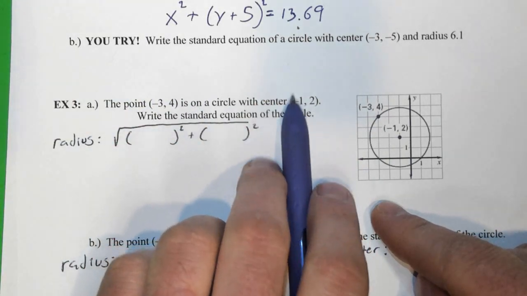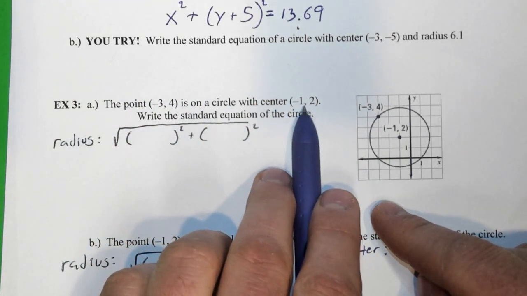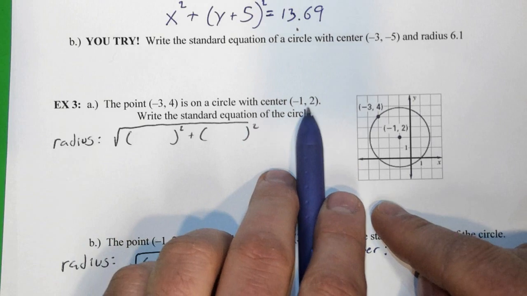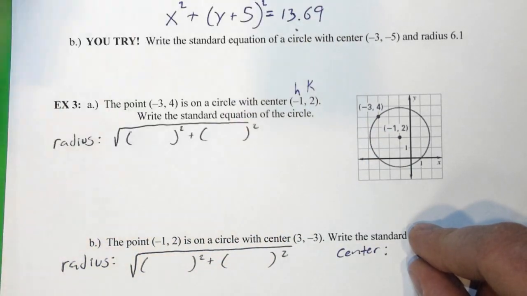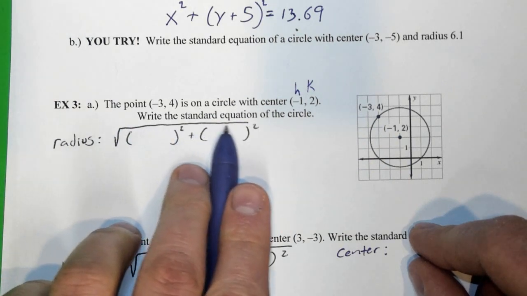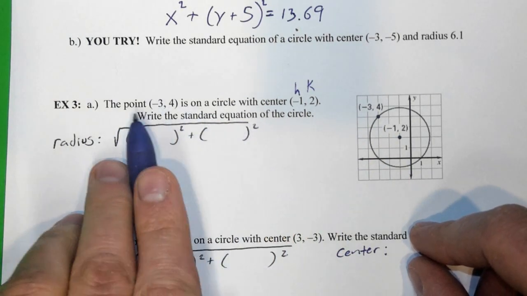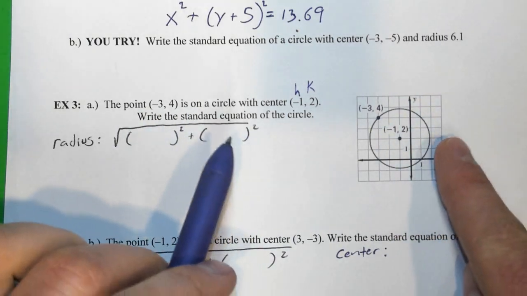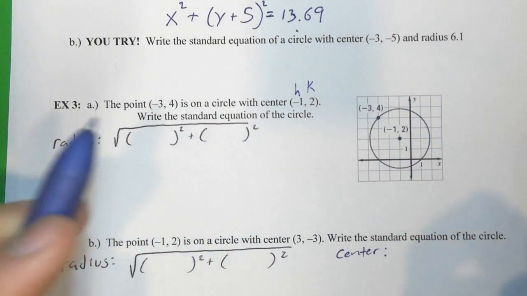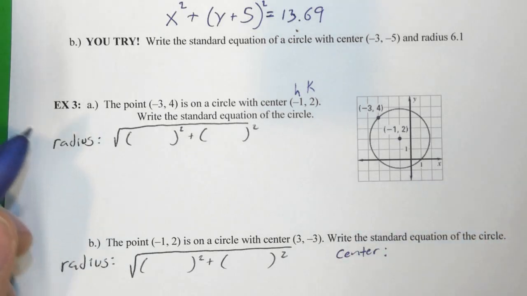Now, this second thing they give us is a circle with a center at negative 1, 2. That is important. That's the center point, and so that is going to be able to give us our h value and our k value. Now, they do not mention anything about the radius at all. They just say write the standard form equation. So one of the things that's going to be different about this problem compared to the last couple is that you actually need to find something. You're going to need to find the radius.